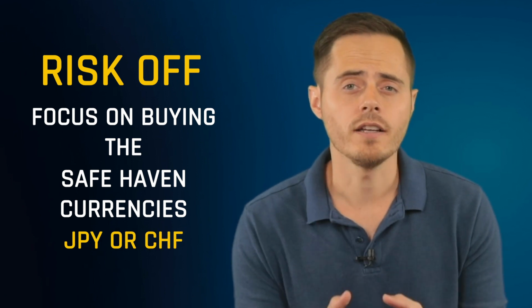It's also a great idea for you to pair these currencies intelligently together as well. For example, if you are buying a safe haven currency like the yen in a risk-off environment, pair that against a high beta currency or a high yielding one, and vice versa. This will give you the optimal trades and the best chance of catching the biggest moves from risk on and risk off sentiment.